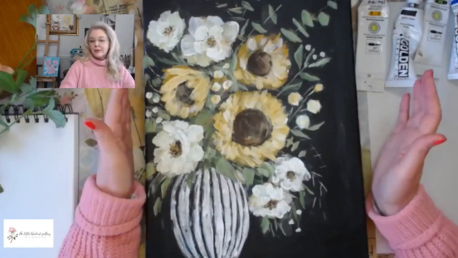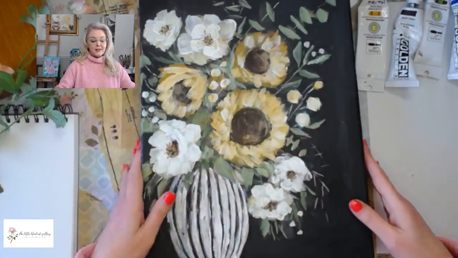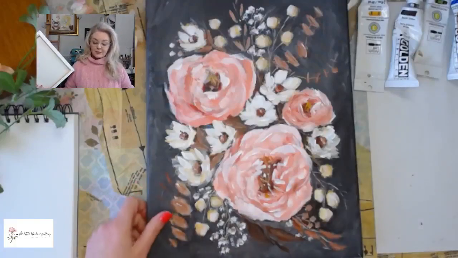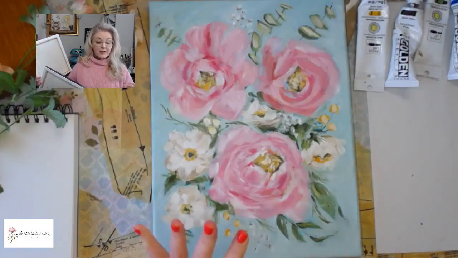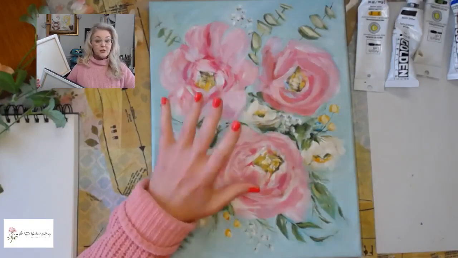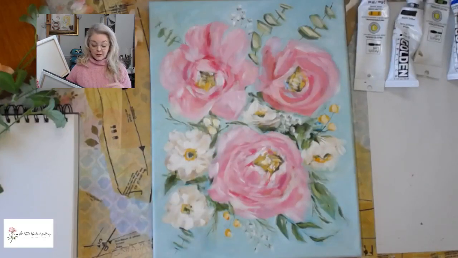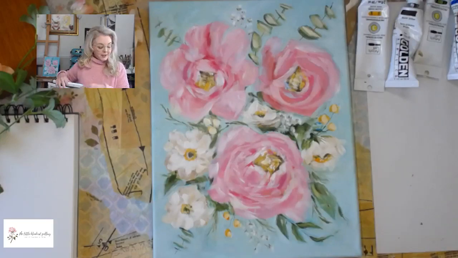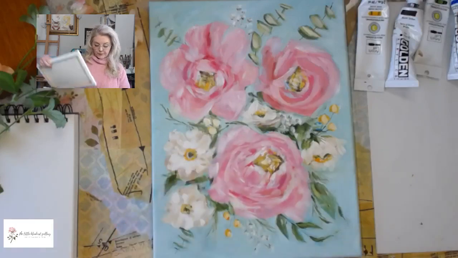If you've been following me lately, you probably have seen this painting and several others. I did this one not too long ago, and this one. This one is actually, I'm going to do a full tutorial on this painting tomorrow in my creative community. Today I'm going to help you do something similar to this flower right here.